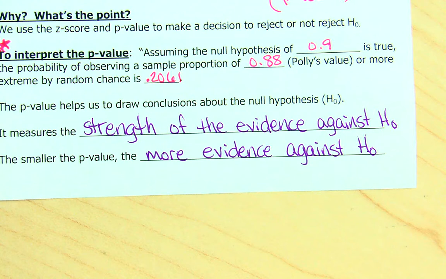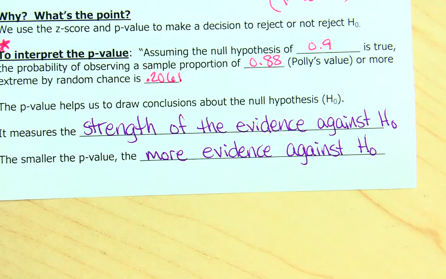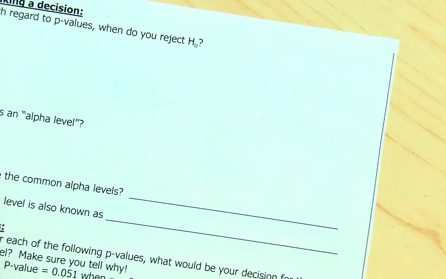Did that answer your question? Yeah. Okay. Anybody else have questions on that? Okay. Look at the back side.